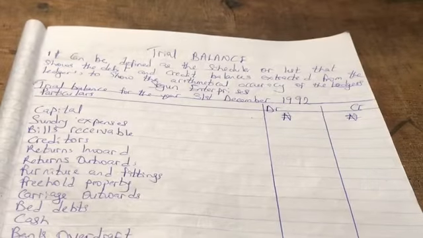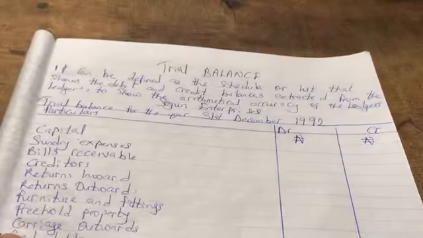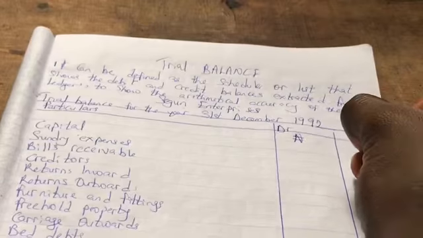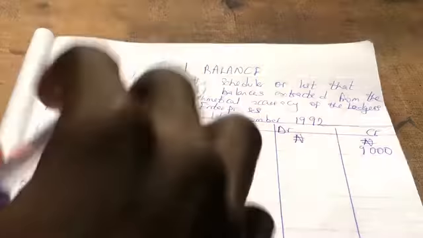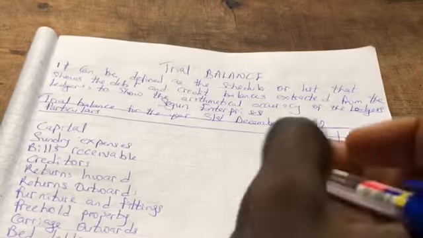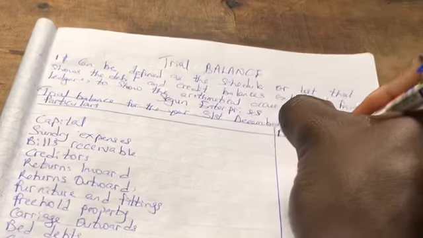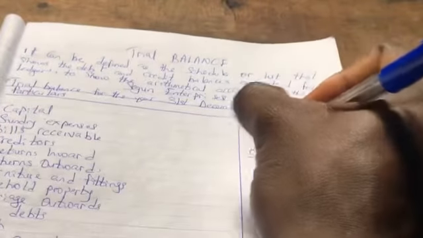From the picture above, capital is a fixed liability, so the 9,000 goes on the credit side. Sundry expenses is an expense, so 300 is a debit balance. Bills receivable is an asset, therefore on the debit side, almost 5,000.